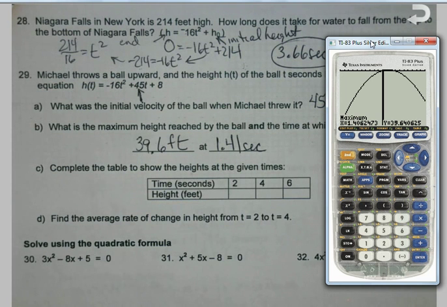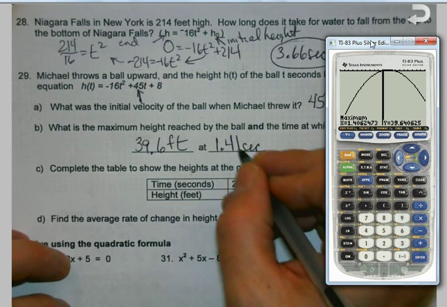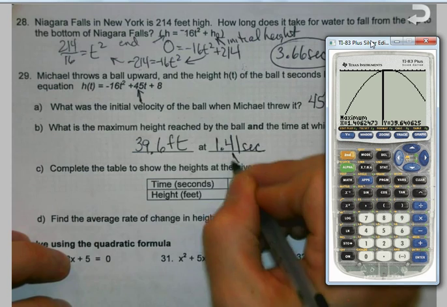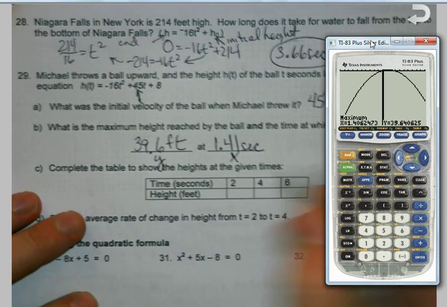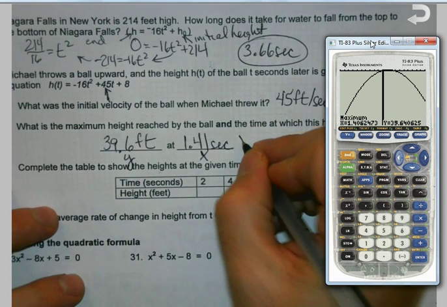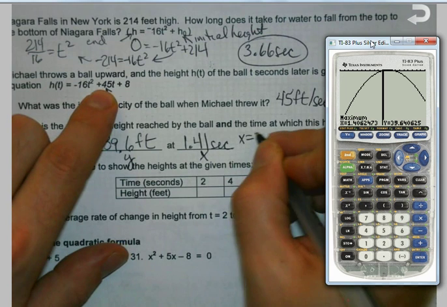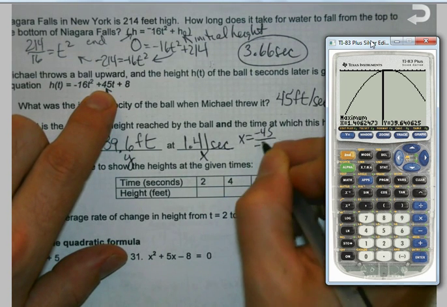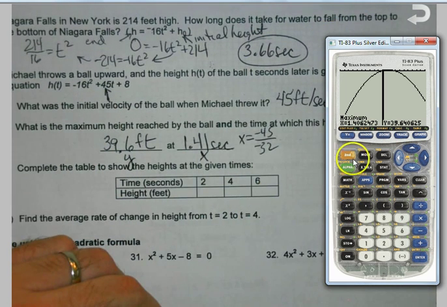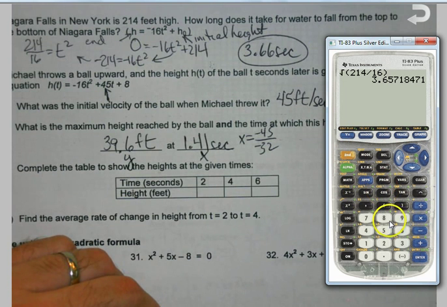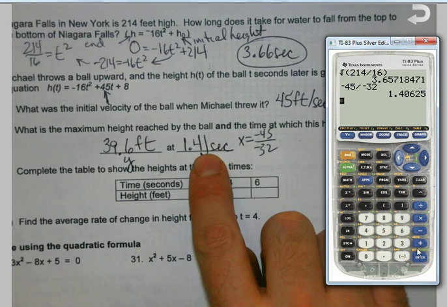Now, could I have gotten that without using the calculator? Yes. I could have, because I noticed this is my x value and this is my y. To get my x, I could have used negative b over 2a. So if some of you are a little gun shy about using the calculator and the graphing app, you have a backup plan. There would be my time.